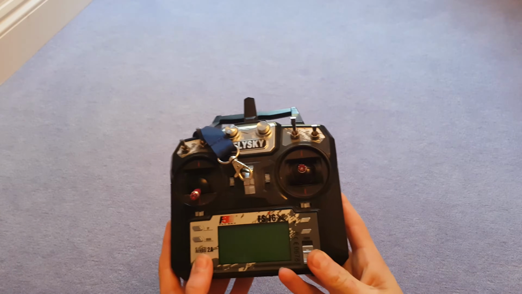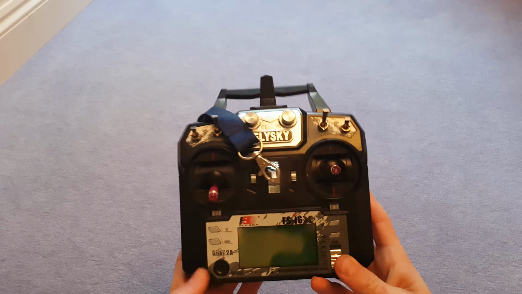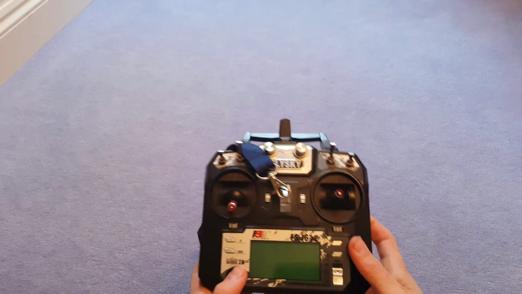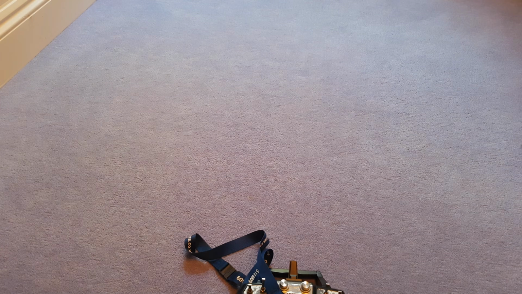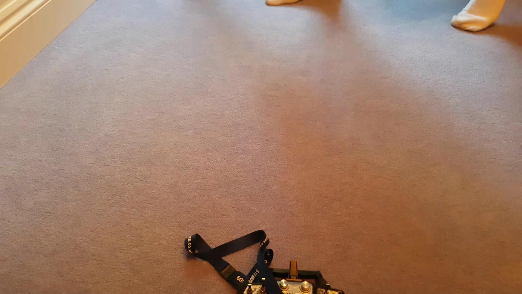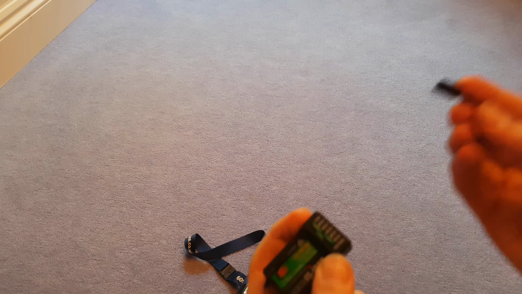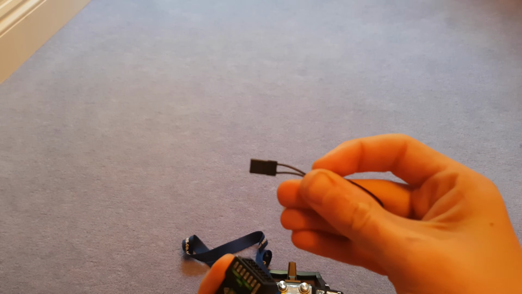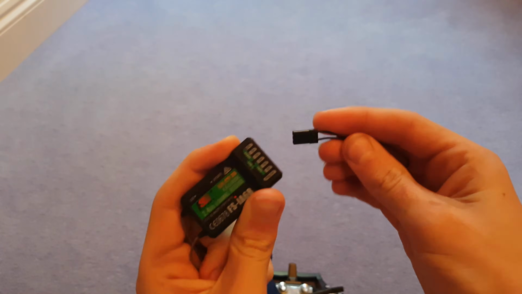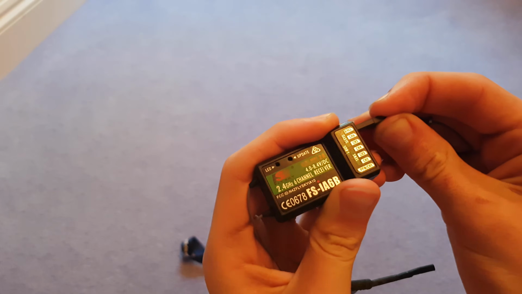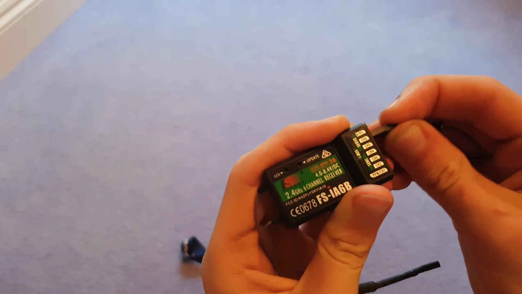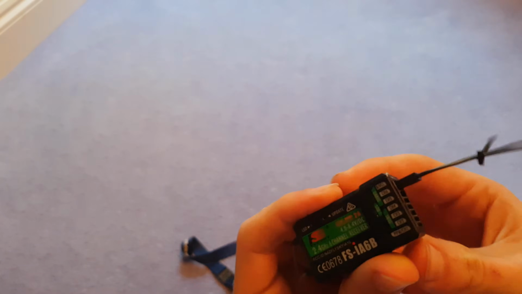So let's say you've got this remote and it hasn't come with a receiver, so you want to bind it. You plug the bind key into the receiver, like this. This is the bind key here. You can watch my video on RC Basics if you want to see it. You plug that into your top channel, which would be this one up there.